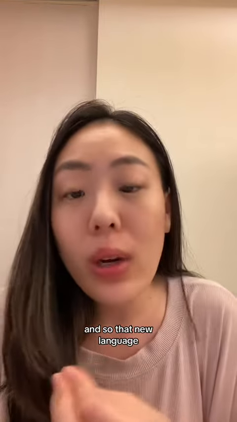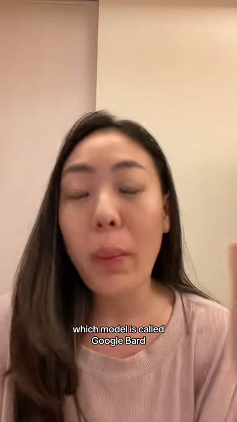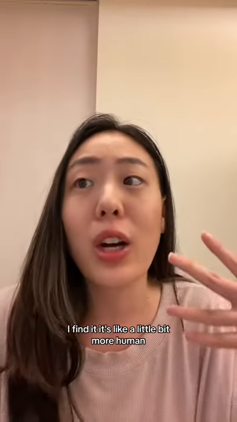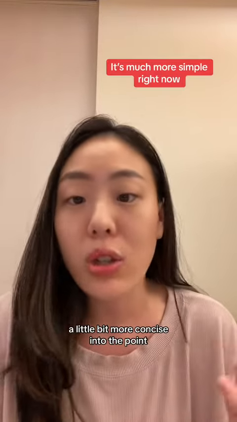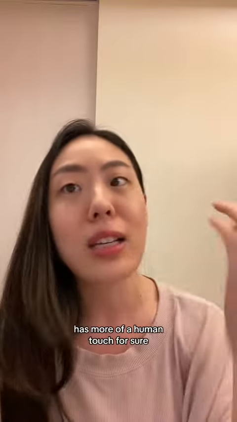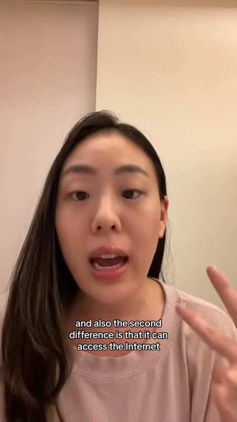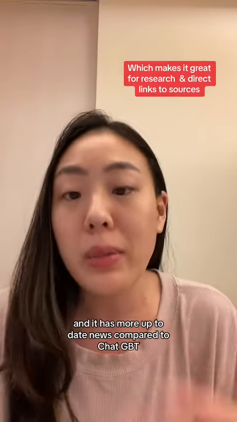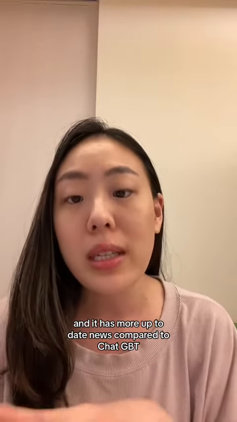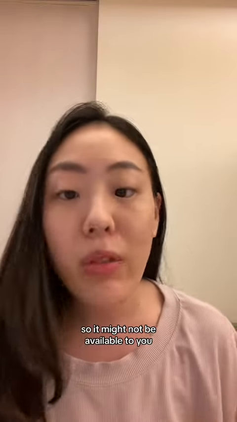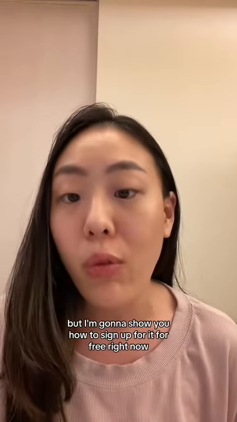And that new language model is called Google Bard, and it's a little bit different than ChatGPT. From what I find, it's a little bit more human, a little bit more concise and to the point, and I really like how it has more of a human touch for sure. Also, the second difference is that it can access the internet and it has more up-to-date news compared to ChatGPT. Now, Google Bard is still in the beta phase, so it might not be available to you, but I'm going to show you how to sign up for it for free right now.